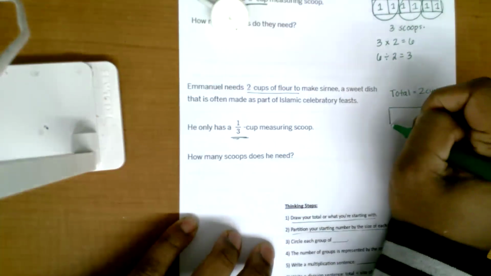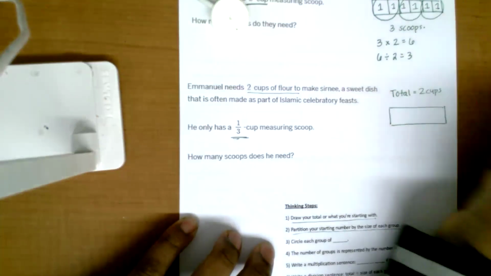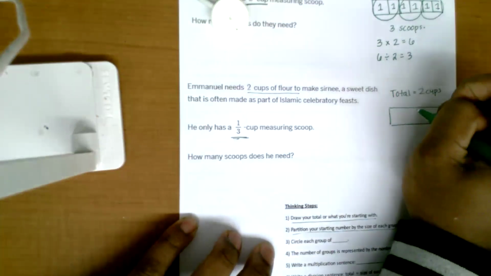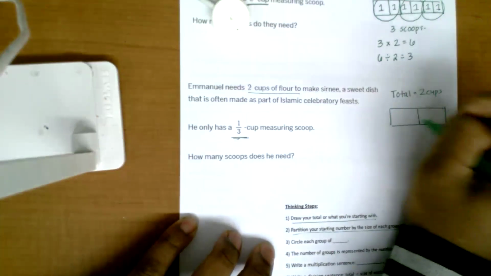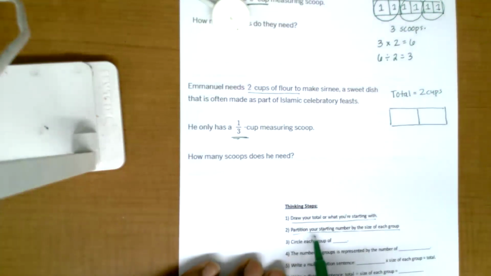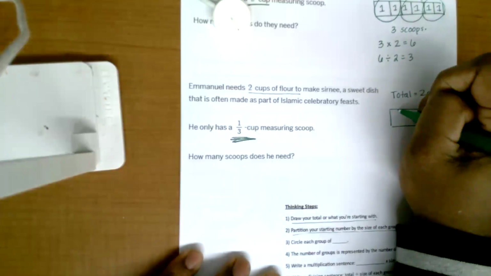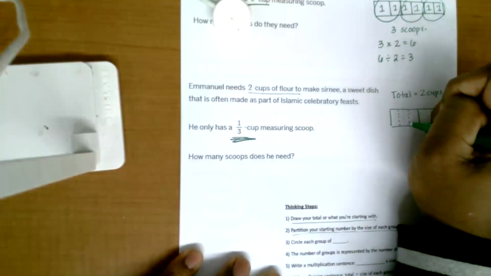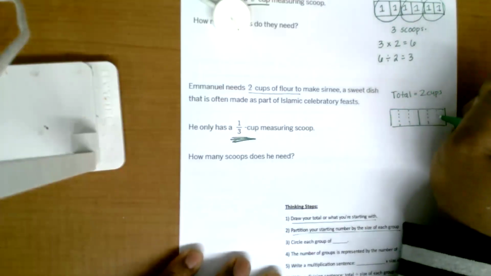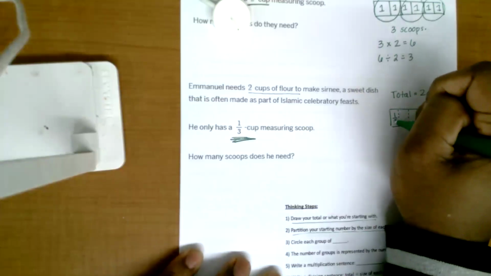I'm going to create a representation of 2 cups. 2 cups means 2 wholes, so each whole is shared. Then partition your starting number by the size of each group. Each cup is split into thirds because in order to get a third, you have to partition your wholes into thirds.